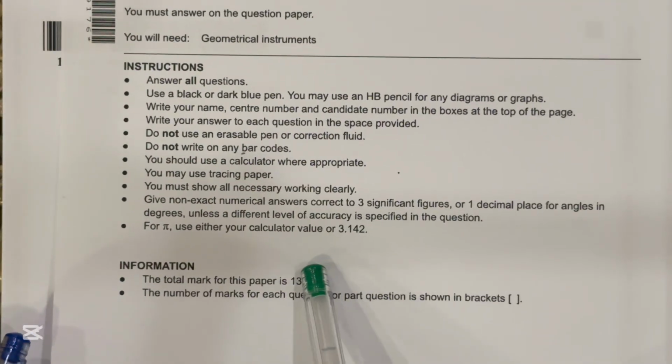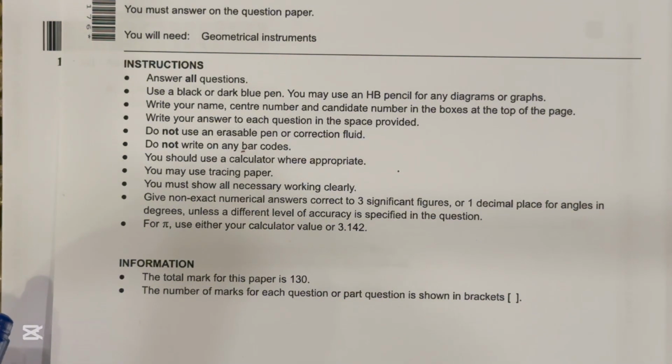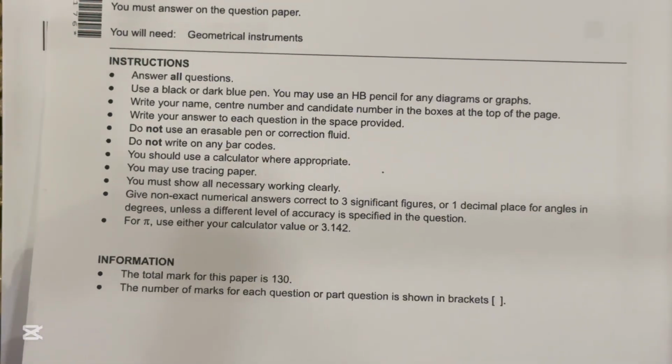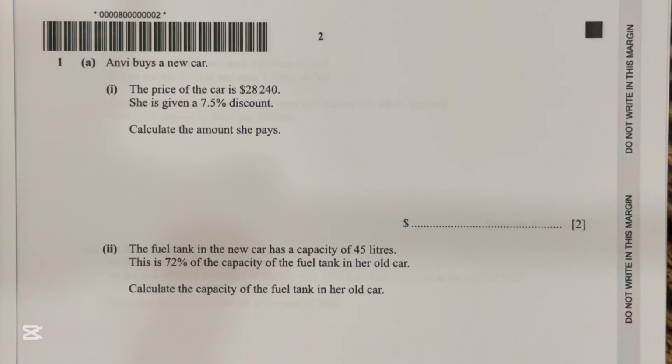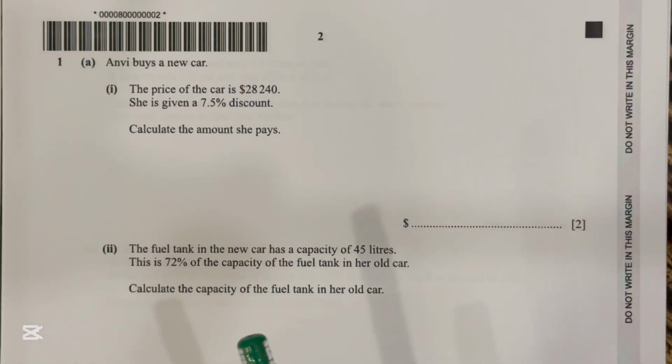Important information that we can use: apply the value of pi as it is in the calculator, or we can take 3.142. We're going to start our question paper from question number 1. Question number 1 is that NV buys a new car. The price of the car is $28,240. She is given a 7.5% discount. Calculate the amount she pays.